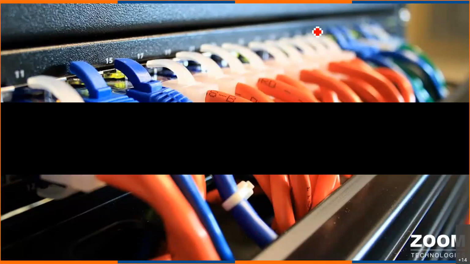So these things we have seen, and floating static route. A floating static route is used when the primary route is not available, by configuring a higher administrative distance than the primary route. Okay.